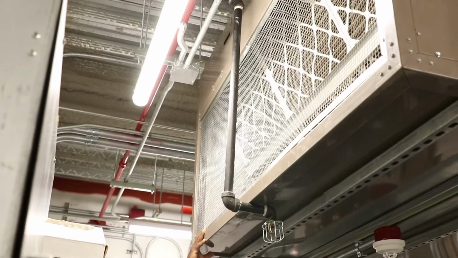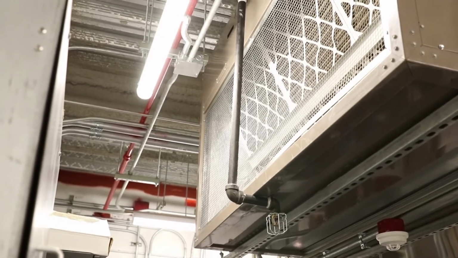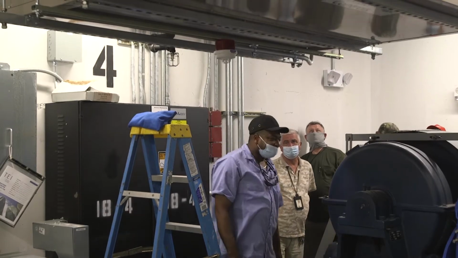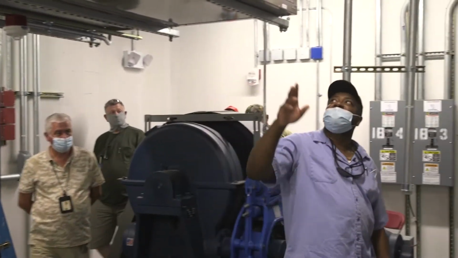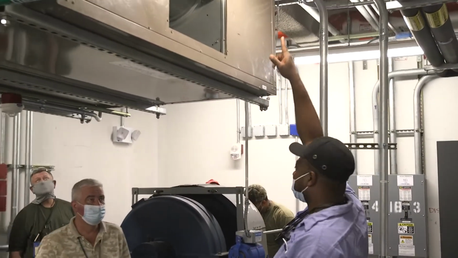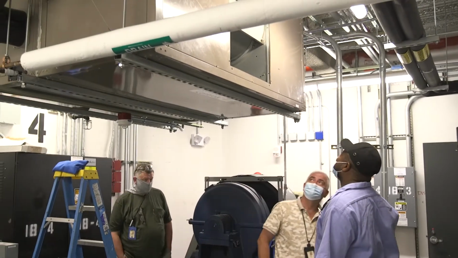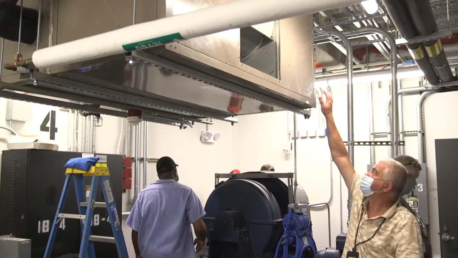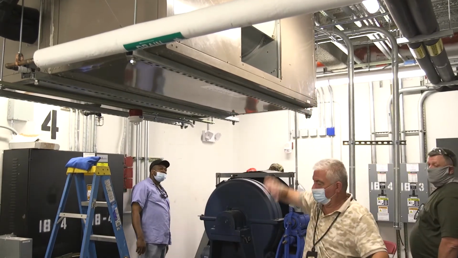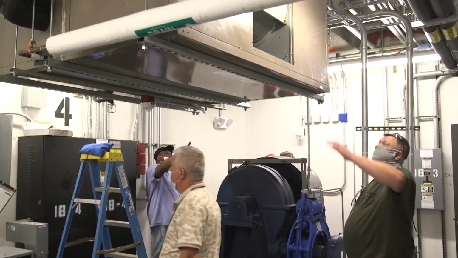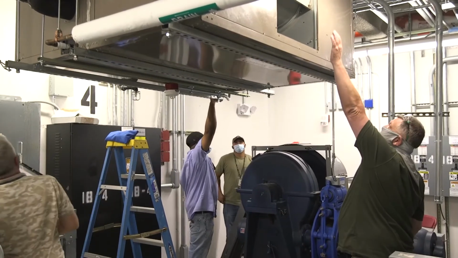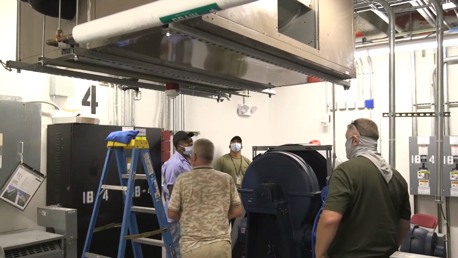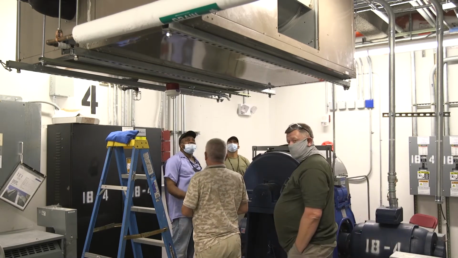Filters look better already. Yeah, well, from construction they're dirty, you know. And then this is the outlet. Of course on installation, this door was supposed to be kept clear of anything, but that's not the case here.